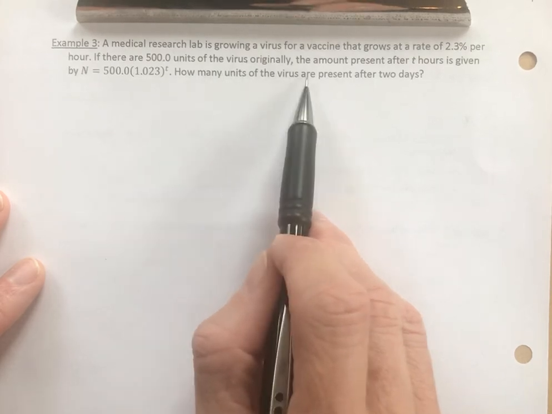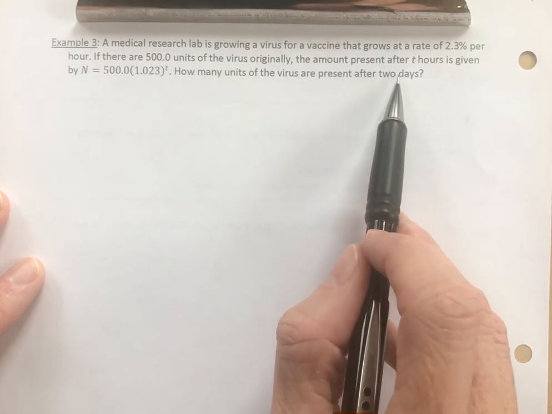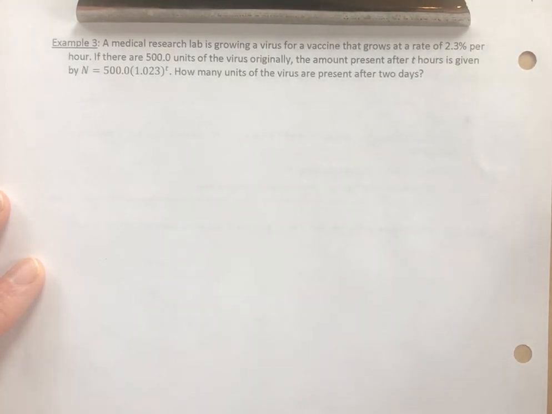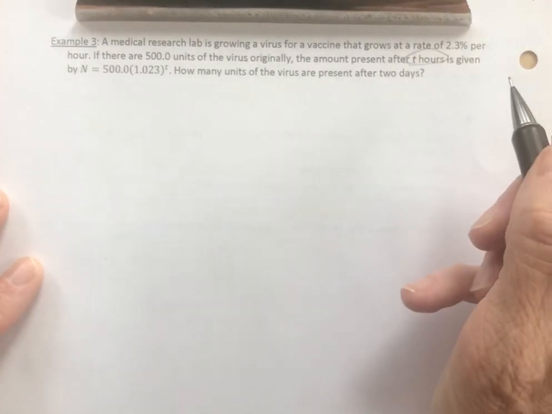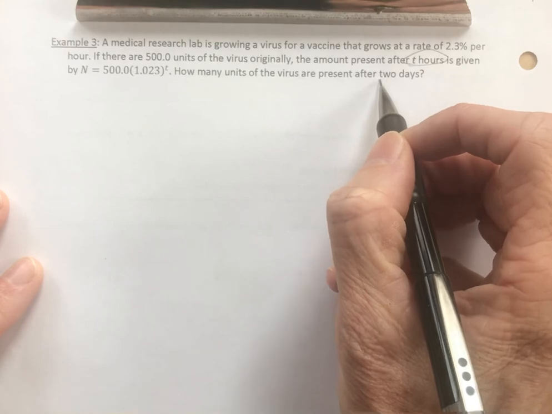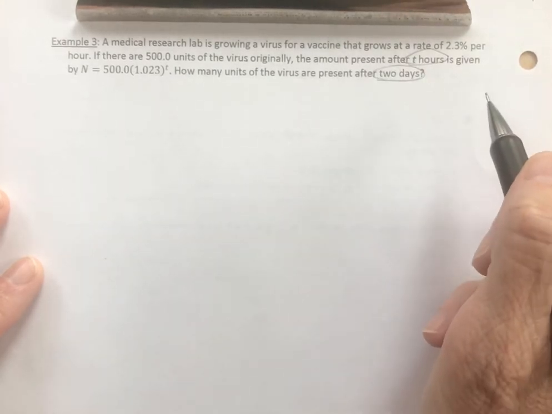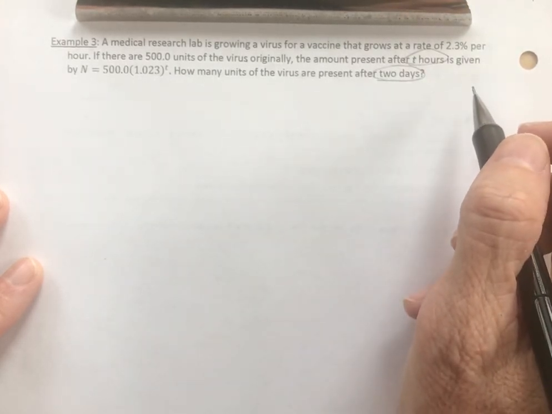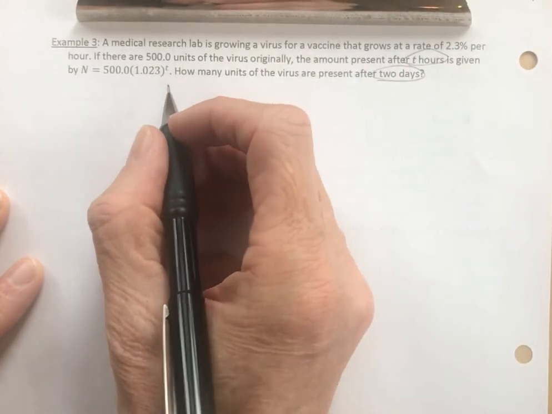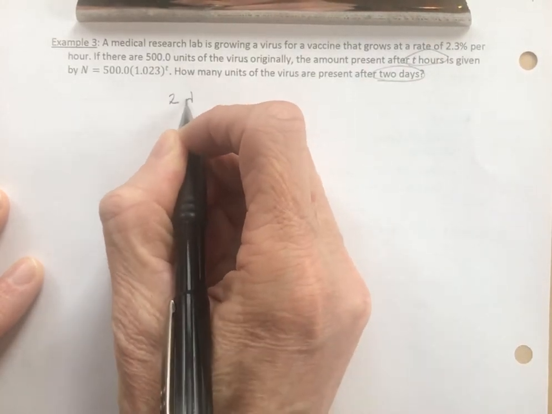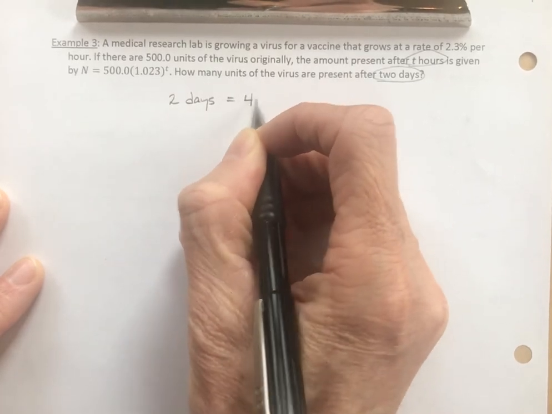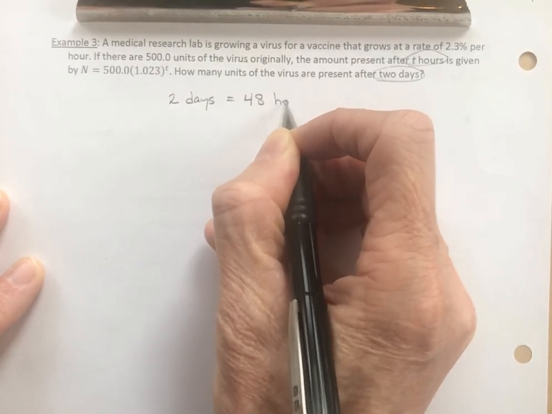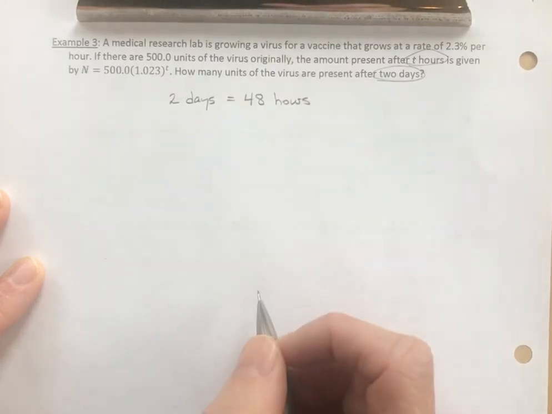How many units of the virus are present after 2 days? Well, the first thing we want to recognize is that t is in hours, and we want to see how many are present after 2 days. Our equation requires hours. So we're going to need to specify that 2 days is equivalent to 48 hours, because we need t to be in hours.